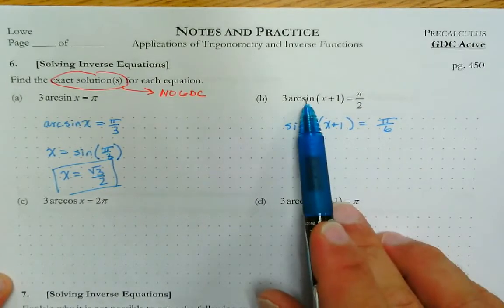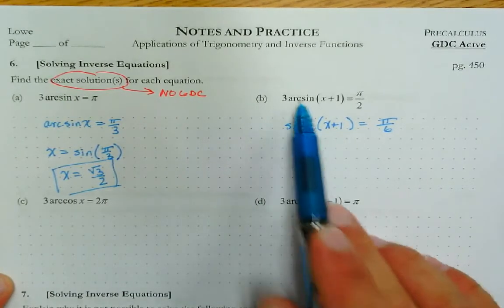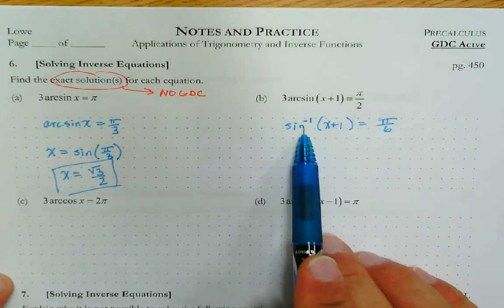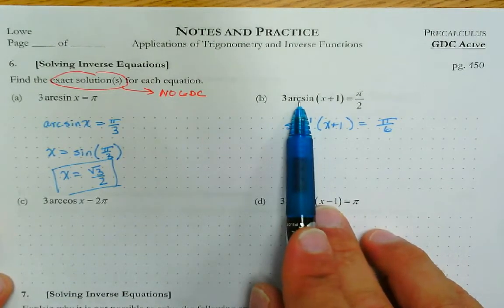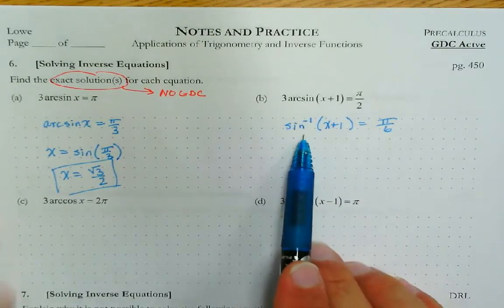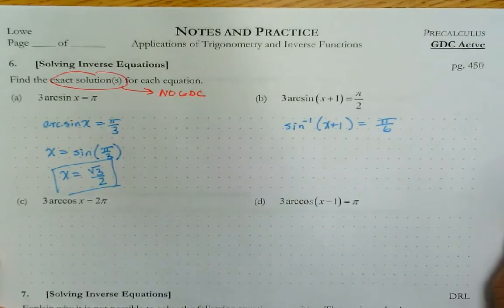Now, notice over here I used arc sine and arc sine. Over here I switched it up. If you're more comfortable writing it like this, that's fine. If you're more comfortable writing it like that, that's fine. But you need to make sure that you're doing the correct work with the correct notation. Okay? So after this, what would be my next step?